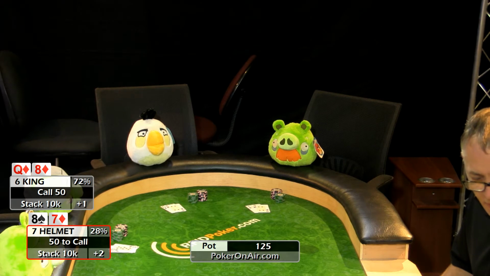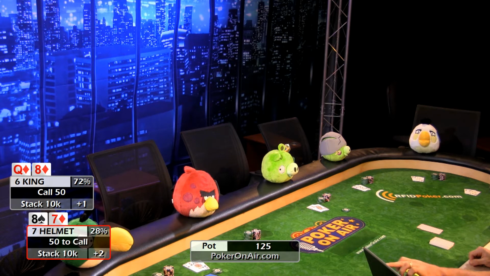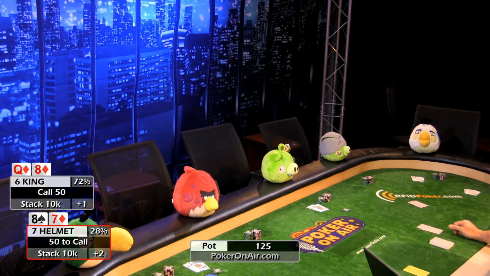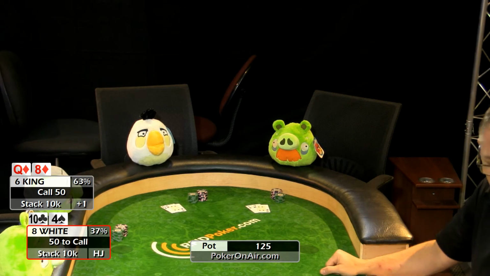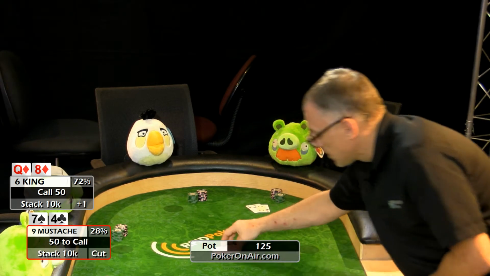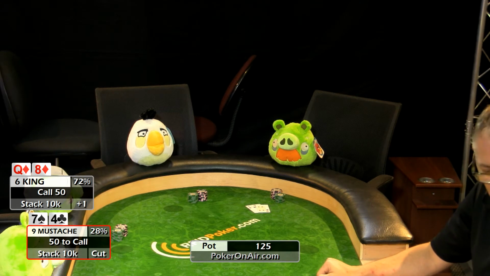I'm actually going to back it up and see if I can. So King decides to call. Camera should have stayed then. Good. Alright, 7-8. He's going to fold. Helmet folds. Whitebird 10-4 folds. Mustache Pig 7-4 folds.